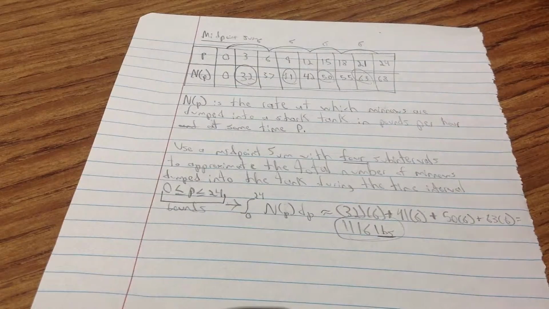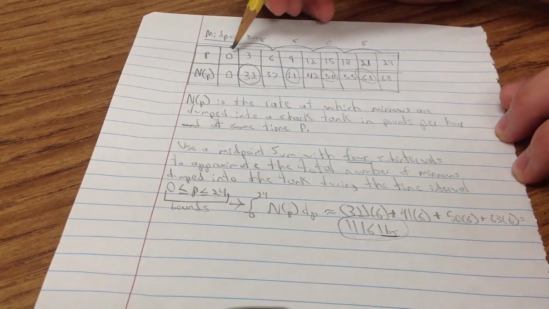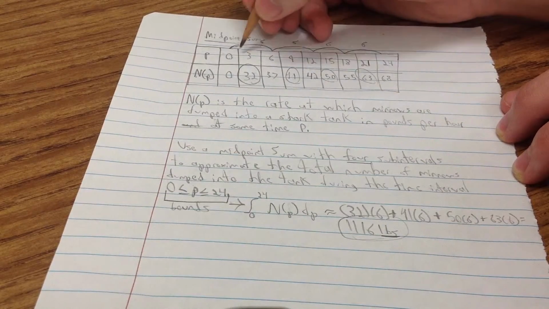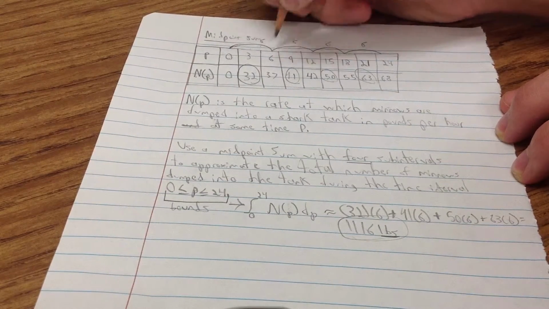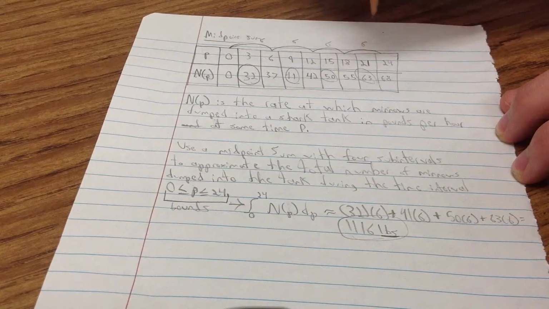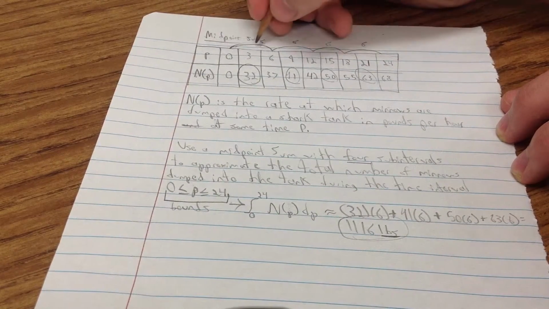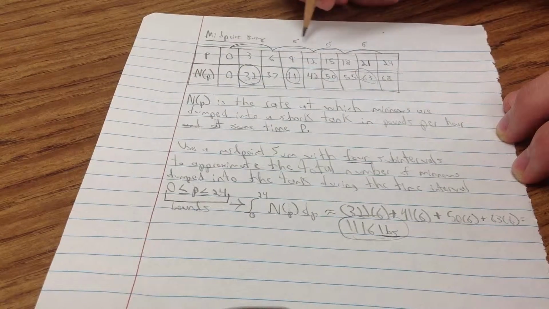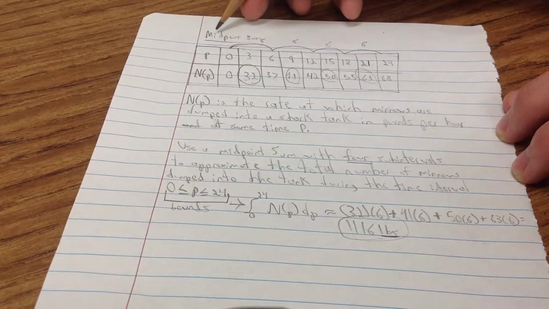Now the first thing you have to know about a midpoint sum is you're not going to use every single x value. You're going to skip over every other one. So in this case you go from 0 to 6, 6 to 12, 12 to 18, 18 to 24, and there are your 4 subintervals. 1, 2, 3, 4, and these are always going to be the same value when you're doing a midpoint.